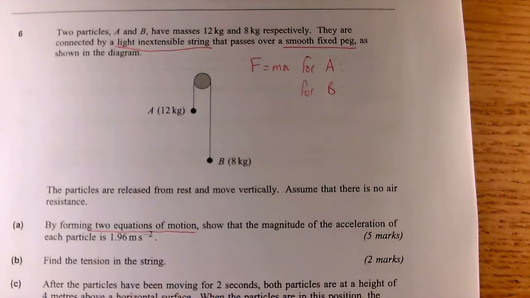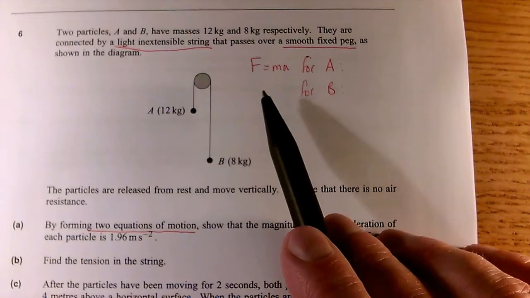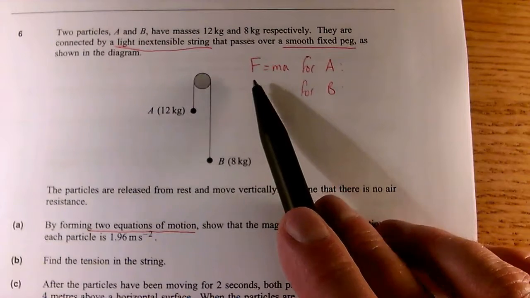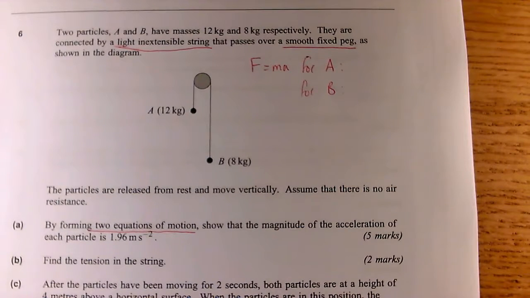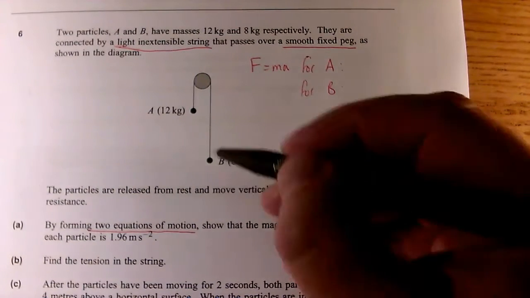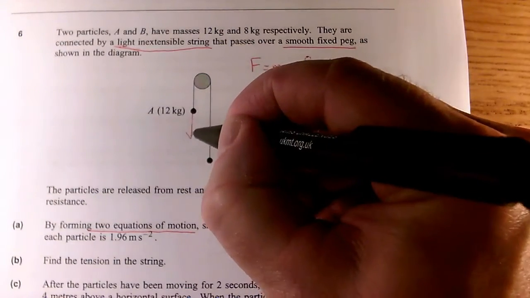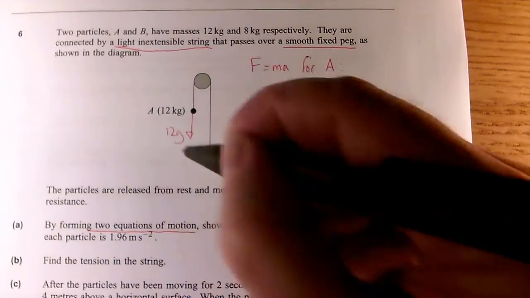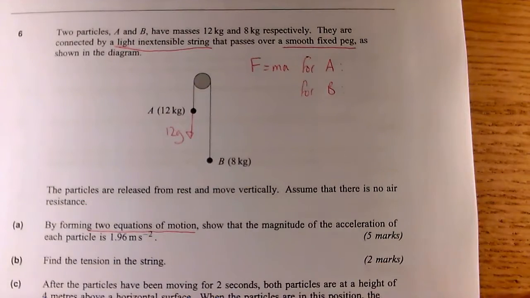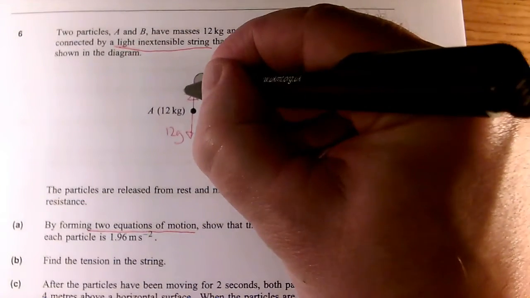Now, we can't do F equals ma until we've got forces, because F is the resultant force. So we need to do separate force diagrams for A and B. But we can do them on here. So for A, it's 12 kilograms. So there's a force of 12g, weight is mg, 12g downwards, and there's a tension acting upwards.